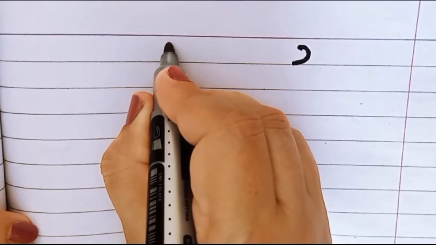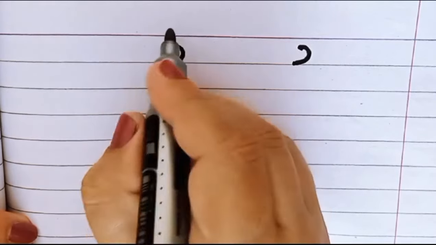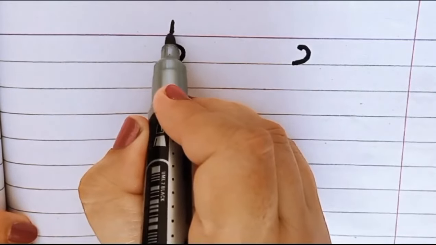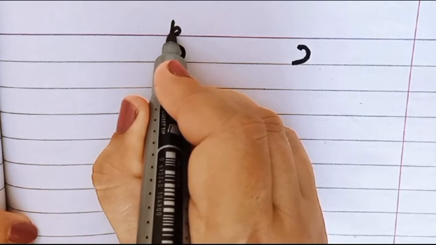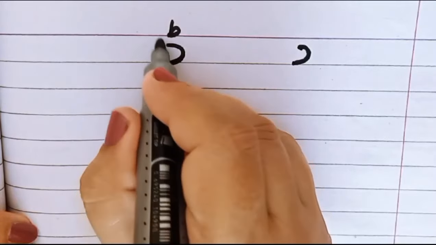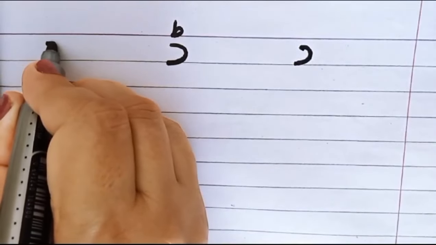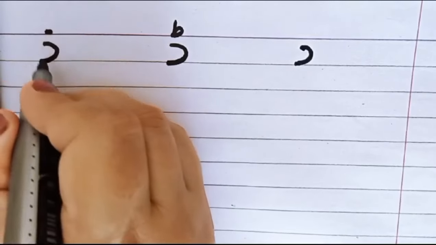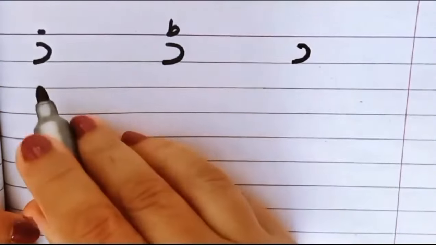The next letter of the family of Dal is another Dal. Again it will be written in the same way, and this letter has a symbol. Again this topi symbol: you will draw a small line, and then you will make the shape of an eye to the right side. This symbol is called topi. Next one is Zal. You will write it the same way, with one dot on the top. This family has three letters: Dal, Dal, and Zal.